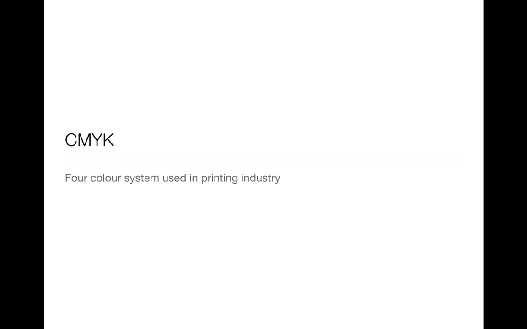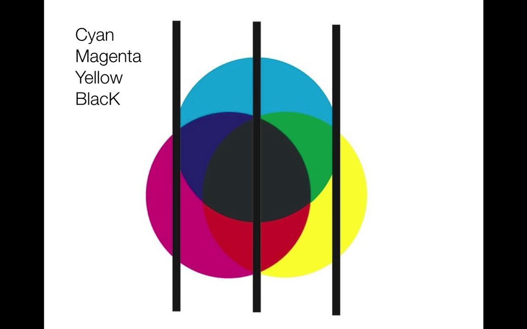So HSB, RGB, and LAB. And then the last one we're going to look at is CMYK. And this is the color system used in the printing industry. So with CMYK, you have cyan, magenta, yellow, and black inks on white paper.